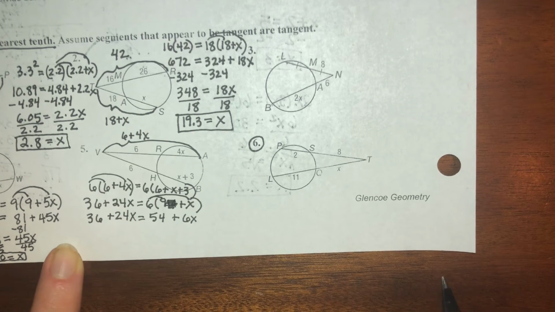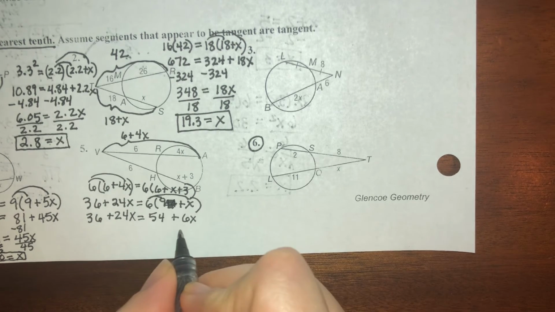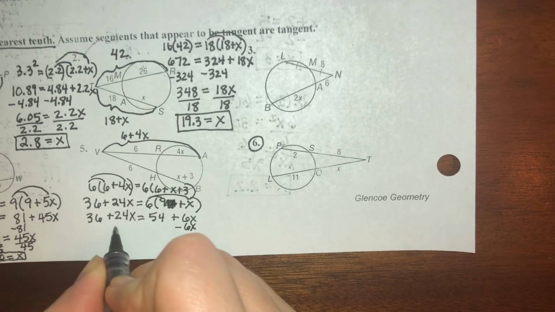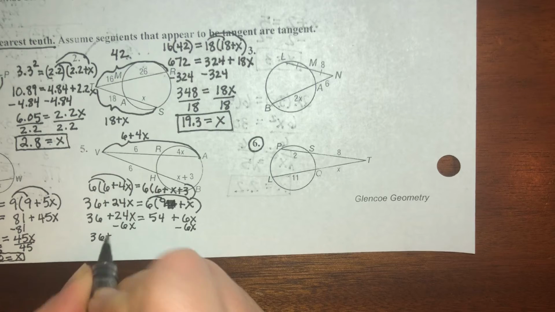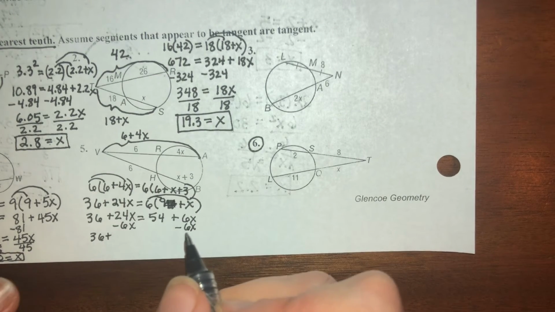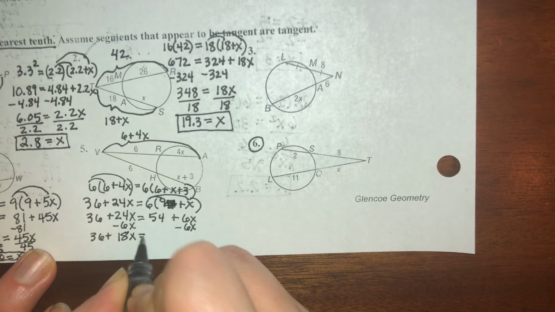Okay, so now we have to get our x's together on the same side of the equation. I like to move them to the side with the bigger x. So I'm going to subtract 6x from both sides. So I'll have 36 plus, what is 24x take away 6x, 18x.